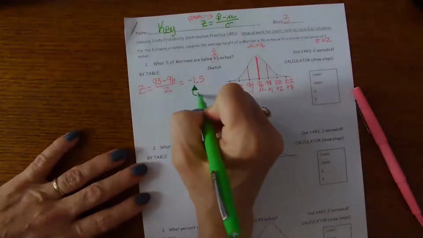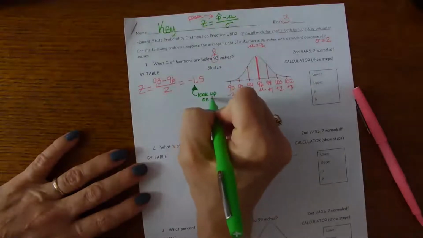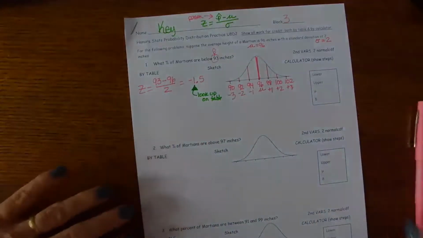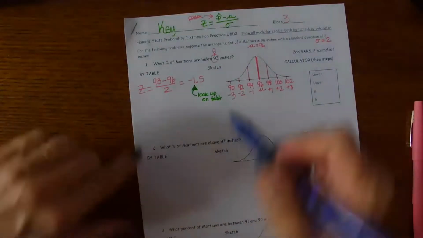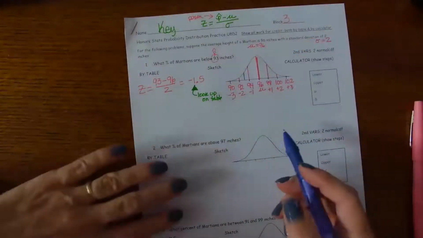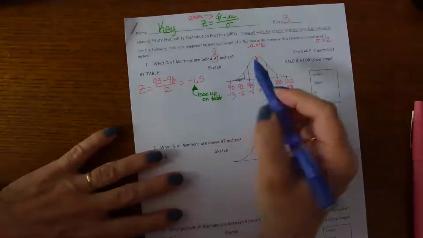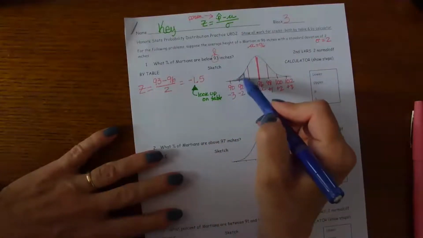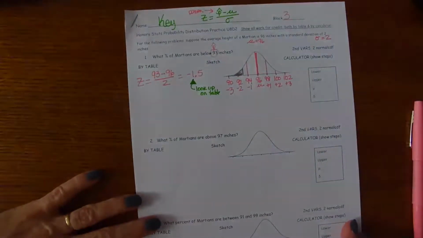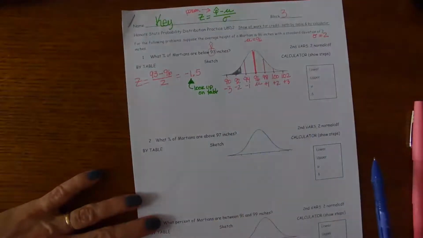Look up on table. Right? And I want to shade also. So let's shade. Where is 93? 93 would be about right there. And I'm going to color in. This is what I'm interested in. It said, what percent of Martians are below 93 inches tall? It's over here. It's going to be pretty small, right?